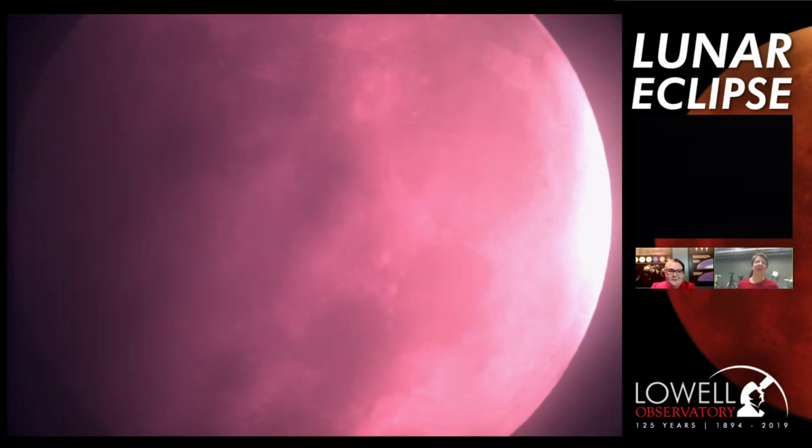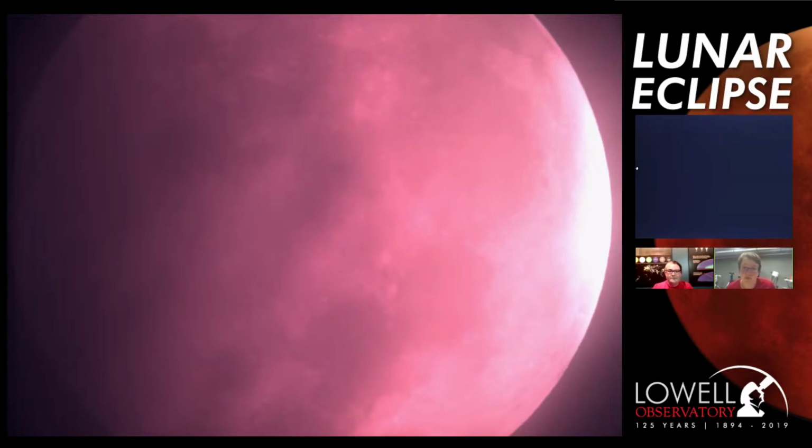I still have hope that we'll have a couple pockets in the clouds that we can see some pretty good views with. Right now we're still on that snapshot from just before total eclipse, but I think we can move back to the live view to see the update.